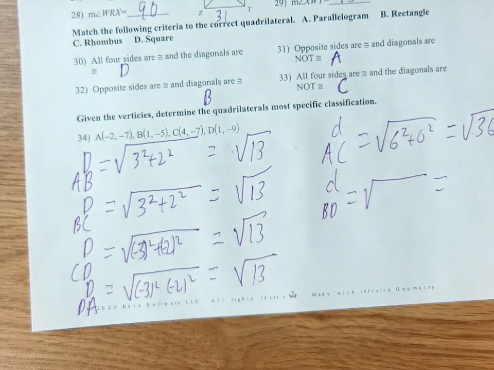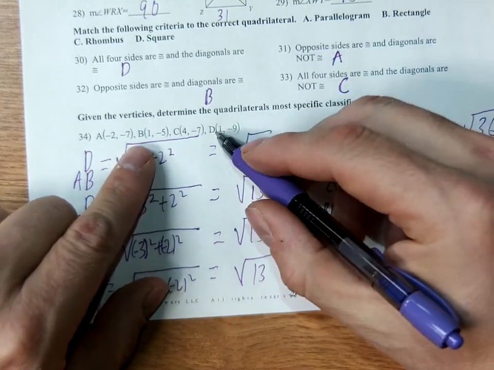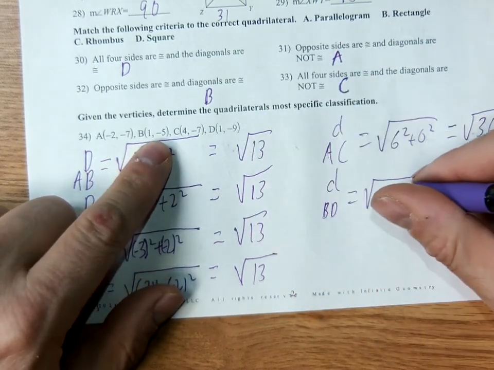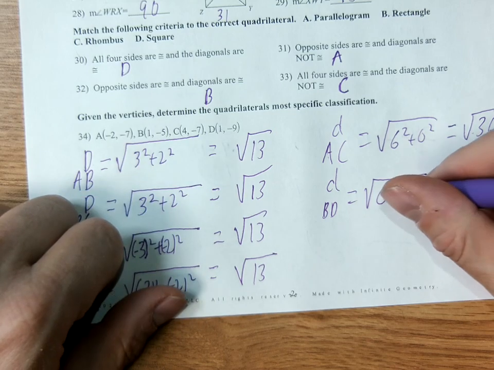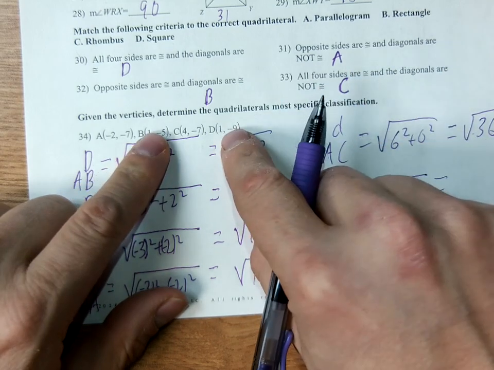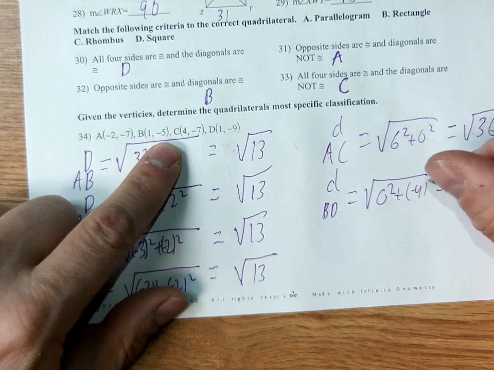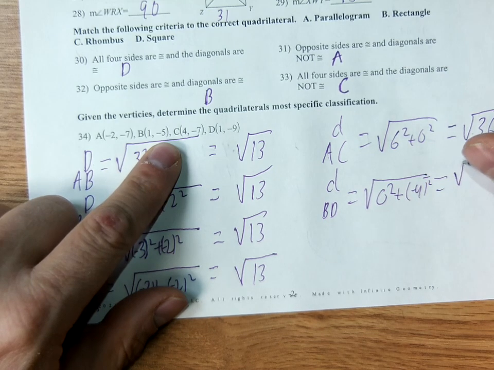And then B to D, 0 squared plus 4 squared. The negative 5 to negative 9 is 4, or it's actually negative 4. 4 squared is 16. So these are different. That tells me it's a rhombus.